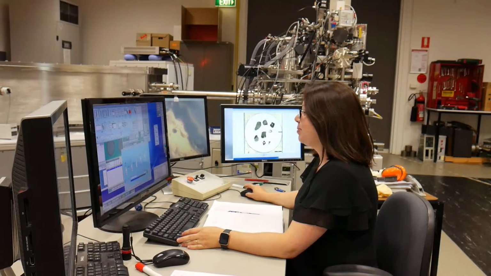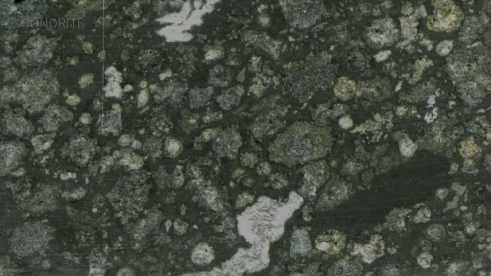We need to be able to study an object that formed exactly at the same time as the sun was. Thankfully, we have just that. So this is a meteorite, a chondrite to be precise. So it's one of those cosmic dust bunnies that just collected everything that was forming in the protoplanetary disk, the disk of gas and dust that formed the sun and the planets.